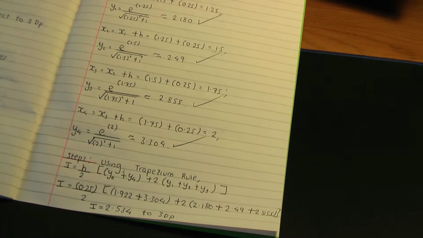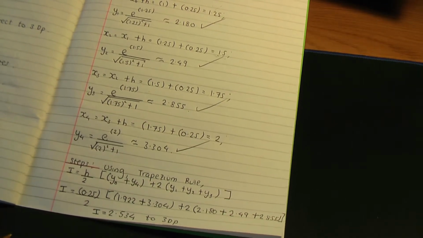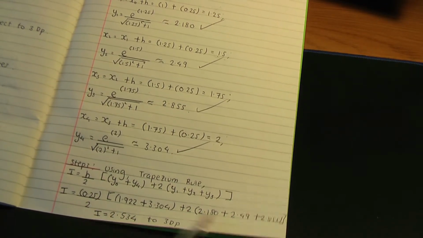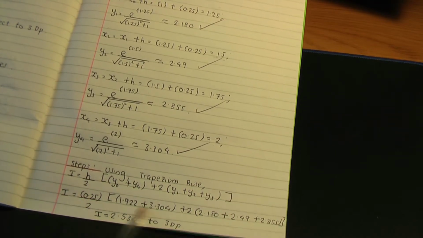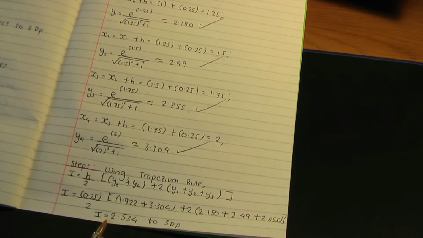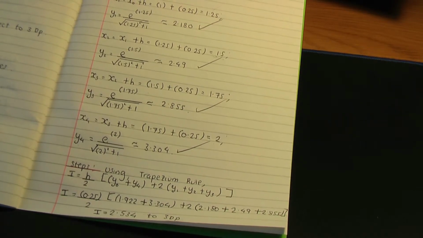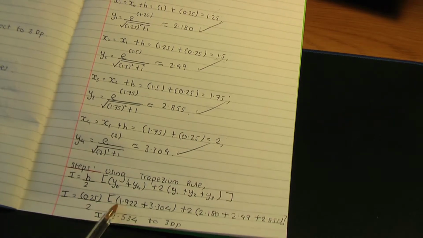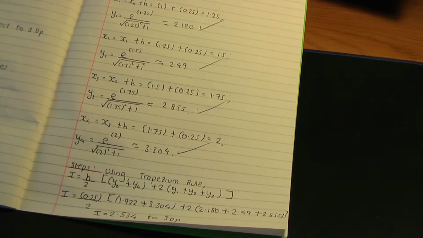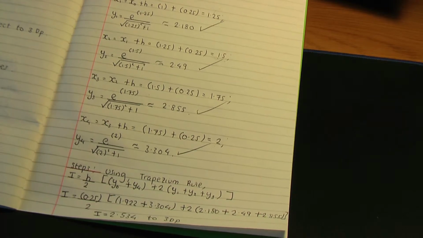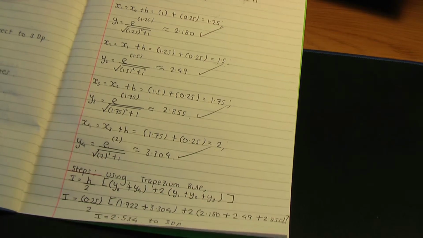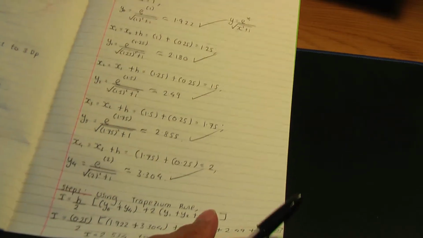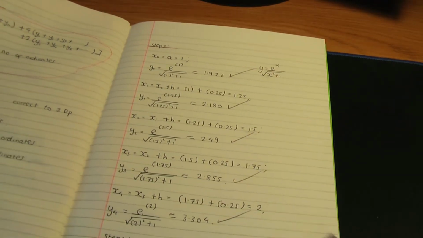Okay, what I would say is when using your calculator, be sure to use the same amount of brackets as I've written it down, so that you get the correct answer. Sometimes if you don't place the brackets in the right areas, you might have a completely different answer. So be sure to be cautious when you compute this using your calculators. So that's the answer using the trapezium rule. Let's use Simpson's rule now.